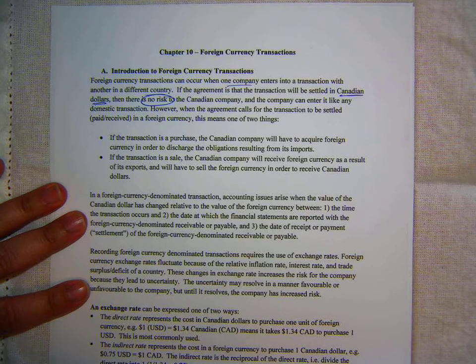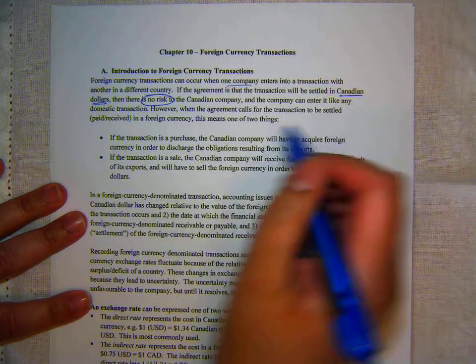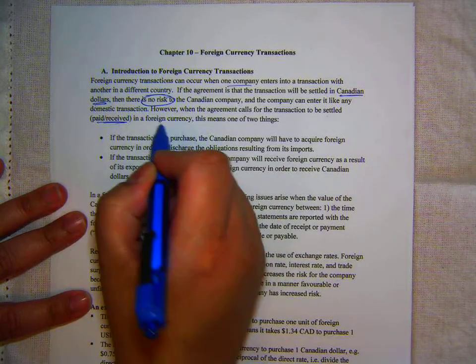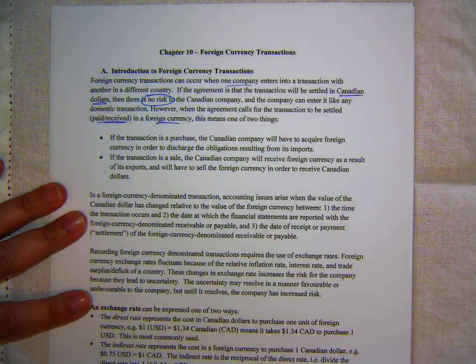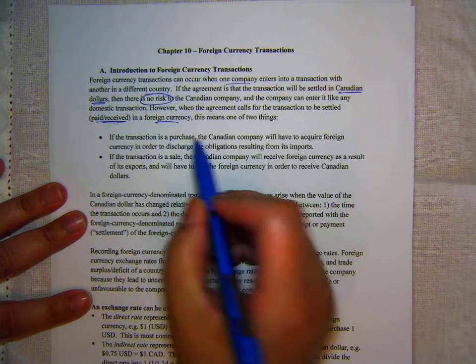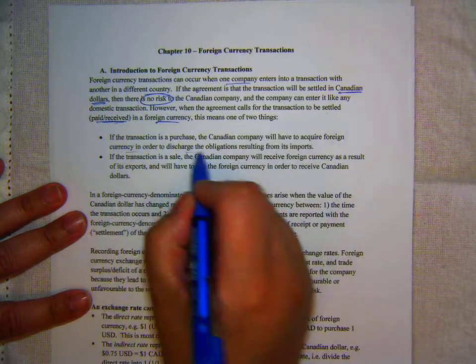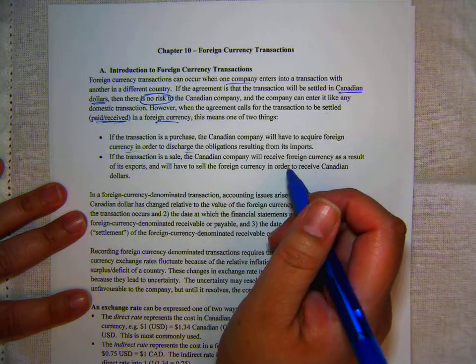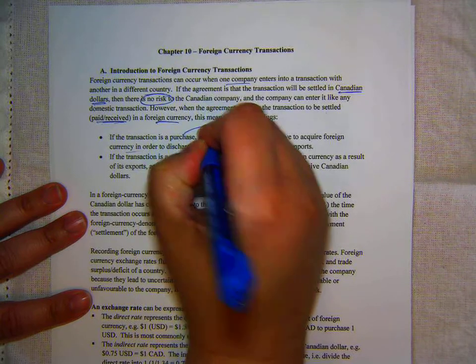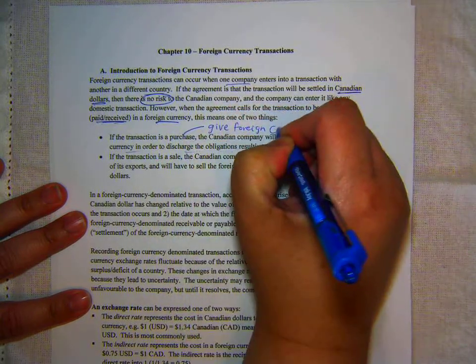when the agreement calls for the transaction to be settled, paid, or received in a foreign currency, it's one of two things. If the transaction is a purchase, the Canadian company will have to acquire foreign currency in order to discharge the obligation resulting from its imports. So, we have to give foreign currency to the seller.